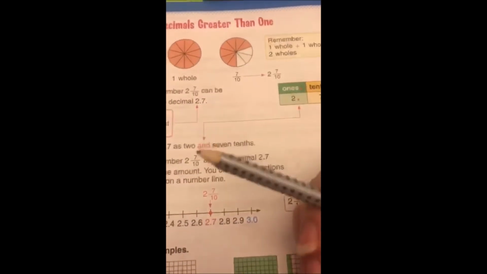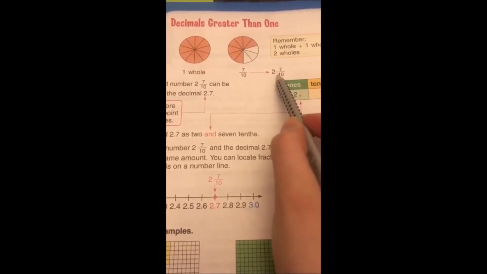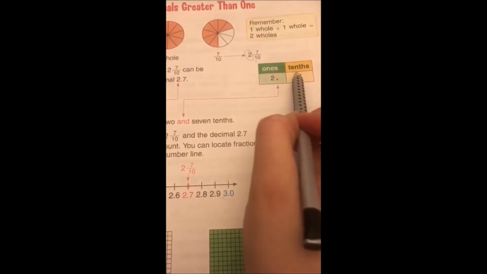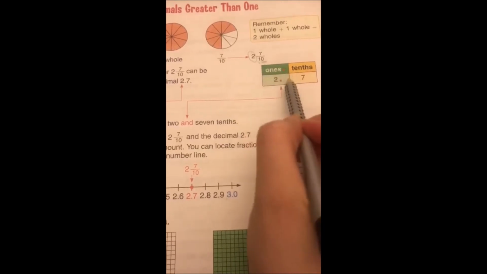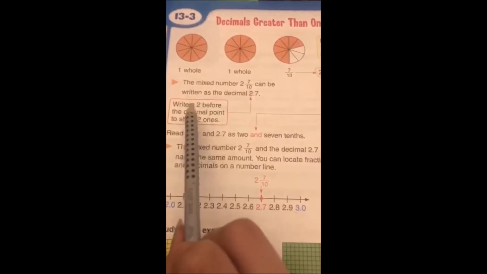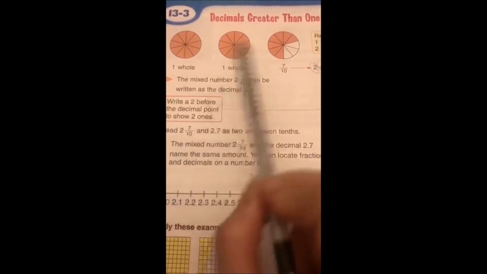Okay? Here are our new decimals that I told you we're going to study, which is very fun. When it's not 0, here we have 2 7/10. It means that in the ones we're going to put 2, and in the tenths, because it's 10, it means only one number after the point, which is the 7 in here. Let's see. Write 2 before the decimal point to show 2 ones. Here is our 2 ones.